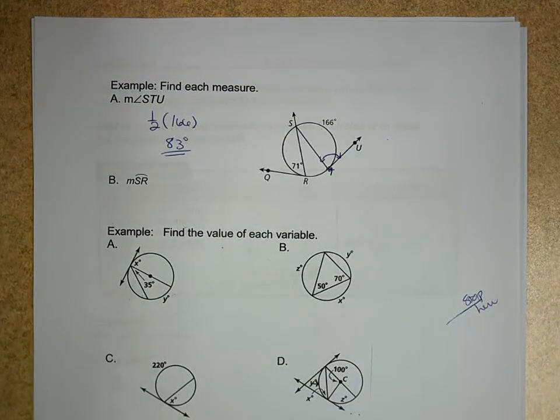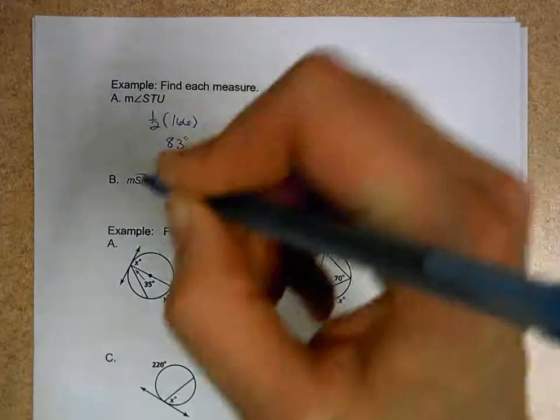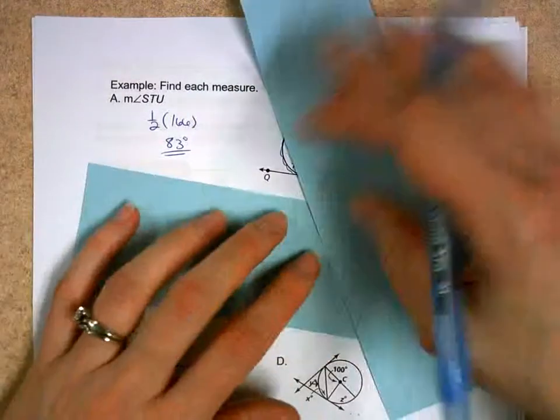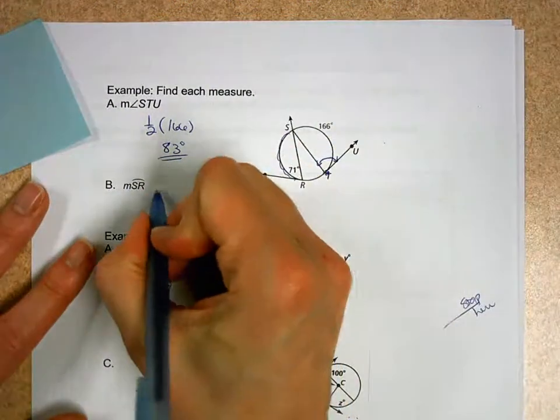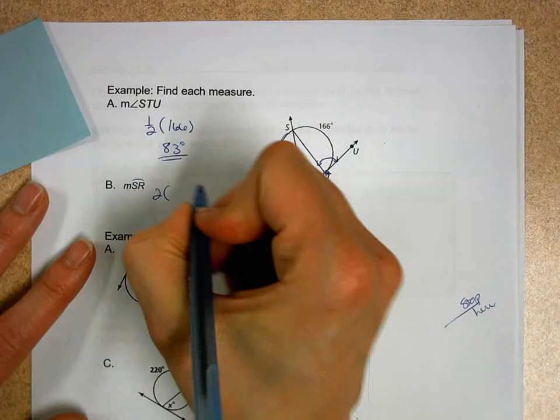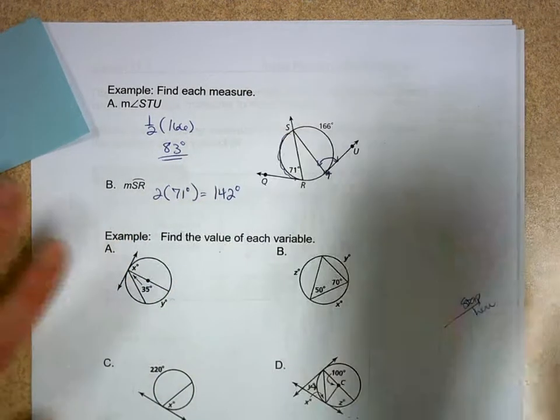Okay? Then let's go to the other one. I want the measure of arc SR. If I know the angle, I'm going to double it to get the arc. So I'm going to go 2 times 71 degrees, and that's going to be 142 degrees.